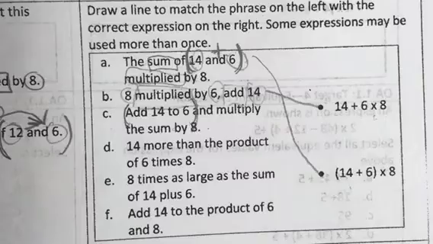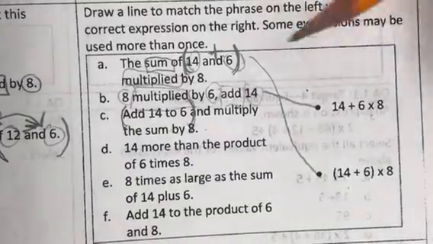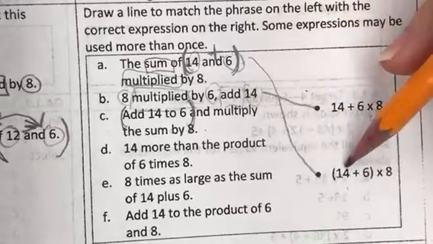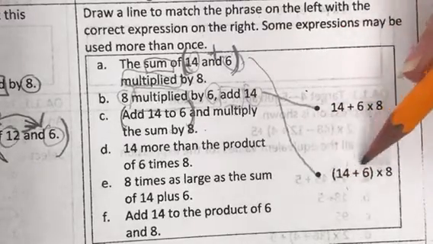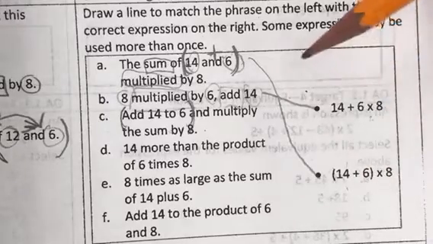I'm going to stop drawing lines because I just really want to make sure that you are not just fast forwarding to the answers, but actually listening. So it should go here. This one would show you to add 14 and 6, and then to multiply this sum by 8.